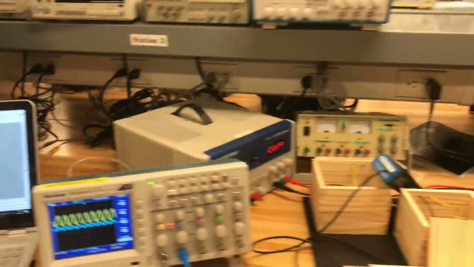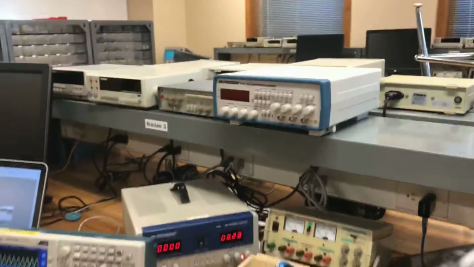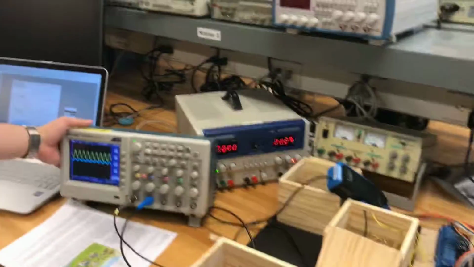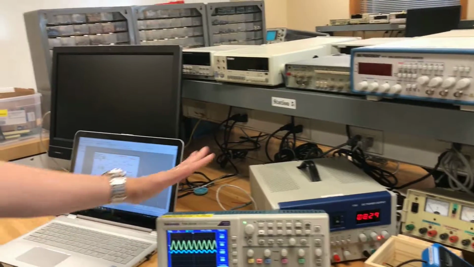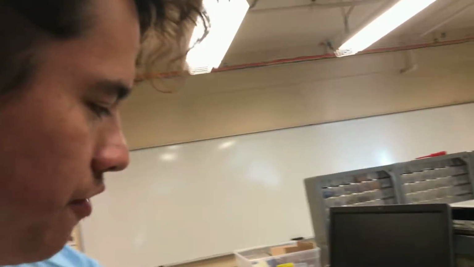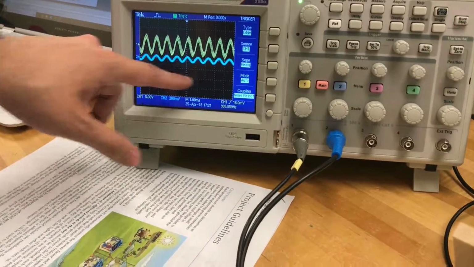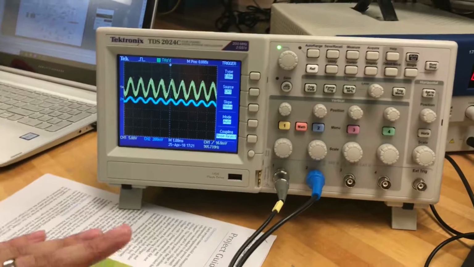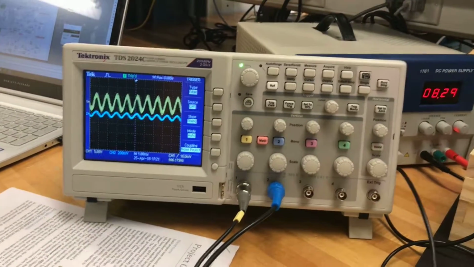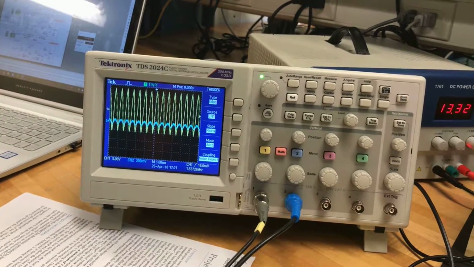Now if we go on over to the real life model, here we can see the phases are actually in phase. The yellow right here is the voltage, blue is the current. Currently we have it corrected for the nighttime, so this is what our load would look like if we did not correct anything.